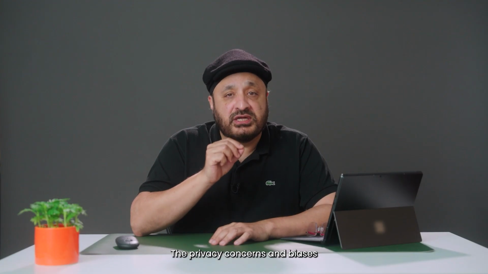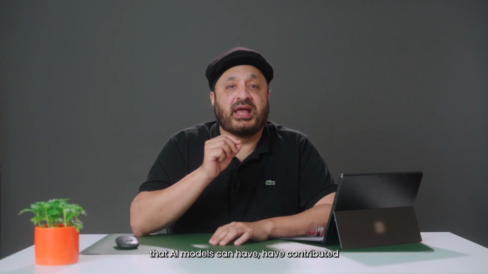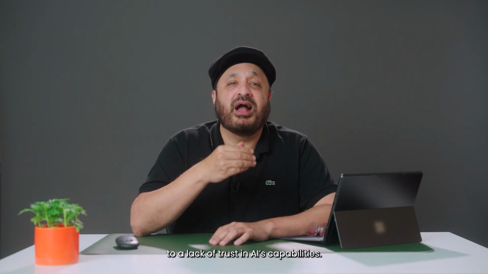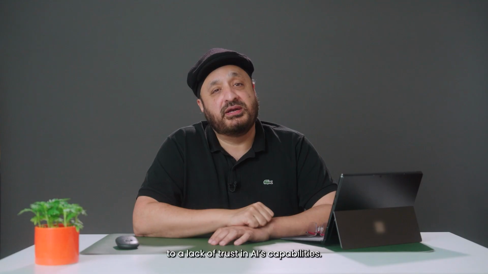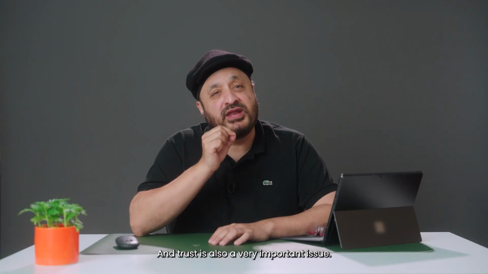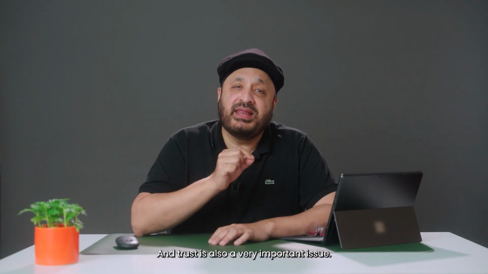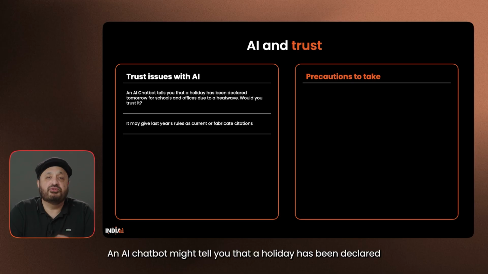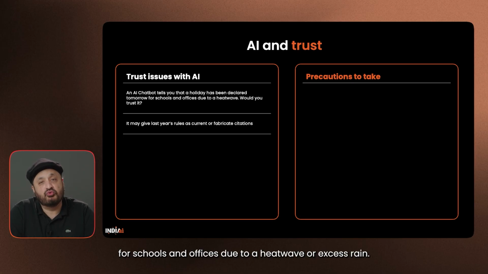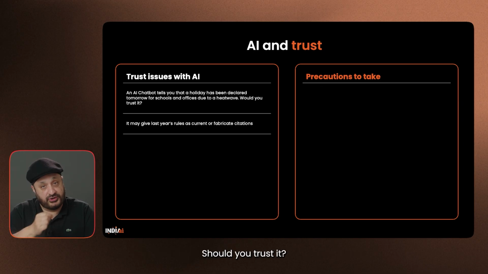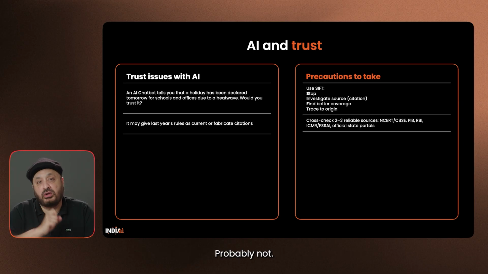The privacy concerns and biases that AI models can have contributed to a lack of trust in AI's capabilities. And trust is also a very important issue. An AI chatbot might tell you that a holiday has been declared for schools and offices due to a heat wave or excess rain. Should you trust it? Probably not, without checking official sources.